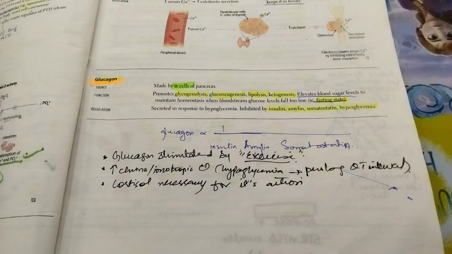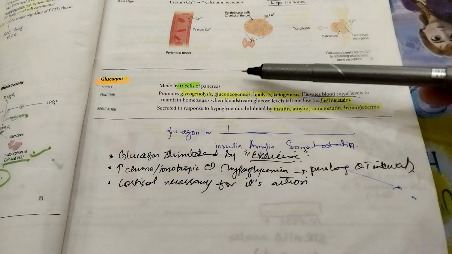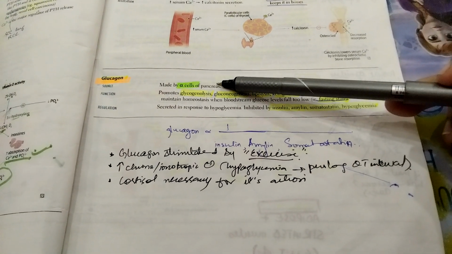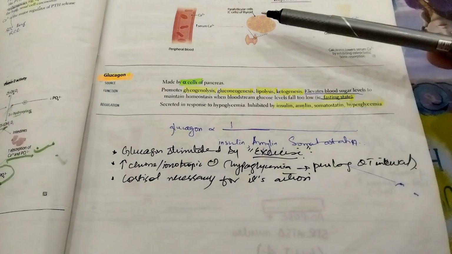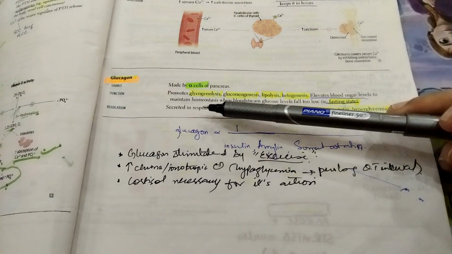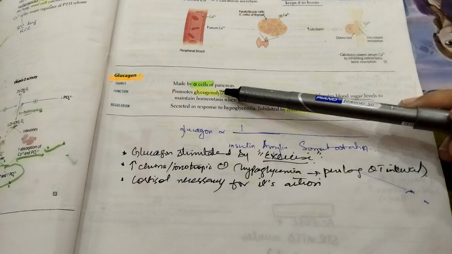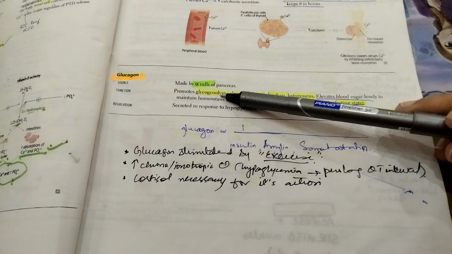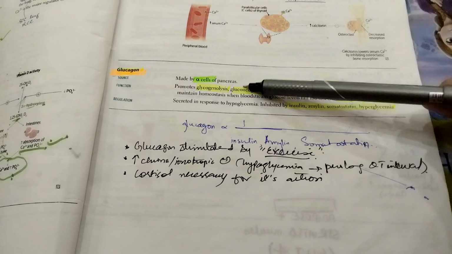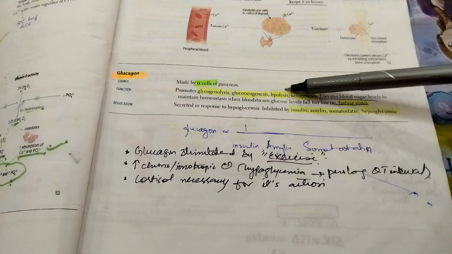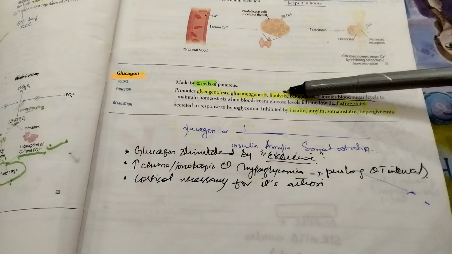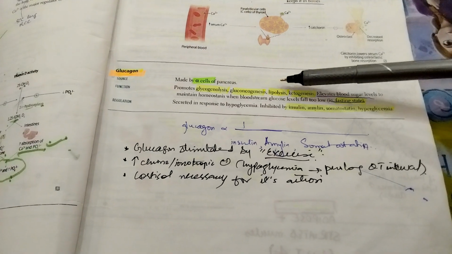Okay. Next comes glucagon. Glucagon is made by the alpha cells of the pancreas. I already have told you. And what is its function? Glucagon's function is opposite to insulin. It promotes glycogenolysis, it breaks down glycogen stores to get more glucose in the blood. It also forms new glucose via gluconeogenesis. It also forms free fatty acids via lipolysis, it breaks down complex lipids into free fatty acids.